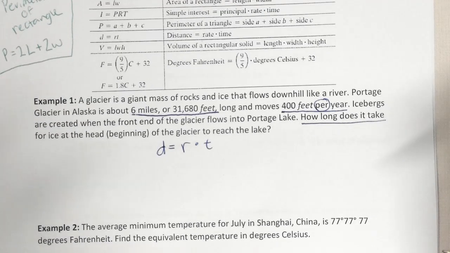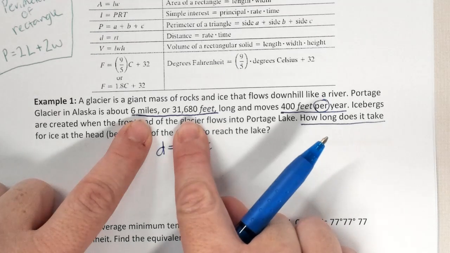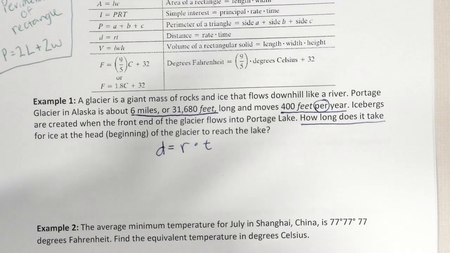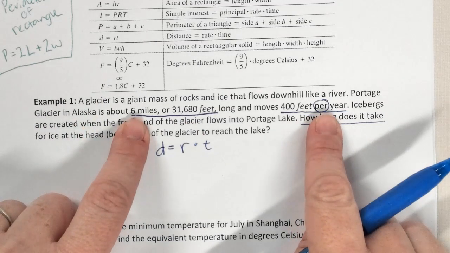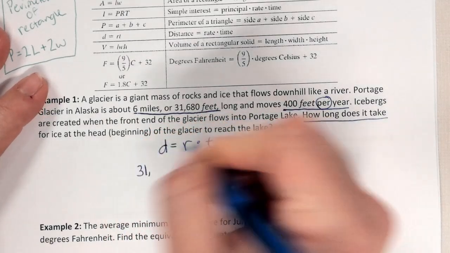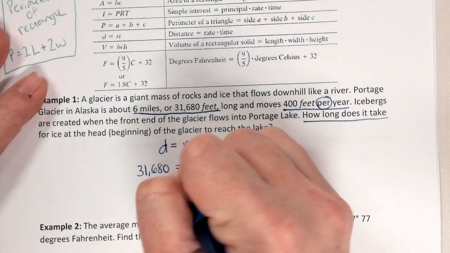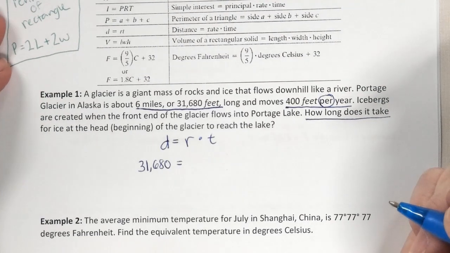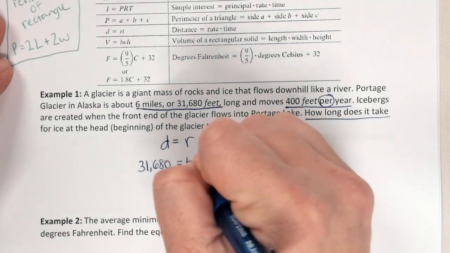And what is our distance? 6 miles. Now here's my question. What's my rate? 400. 400 what? Feet per year. So which distance should I use? 6 miles or 31,680 feet? Because it says feet and this says feet, we need to keep feet. Because if we do miles and feet, it's not going to be an accurate answer. Okay? So we're going to use the 31,680 equals, and what's my rate? 400, right? 400 feet per year.